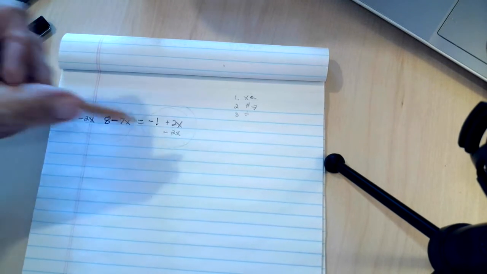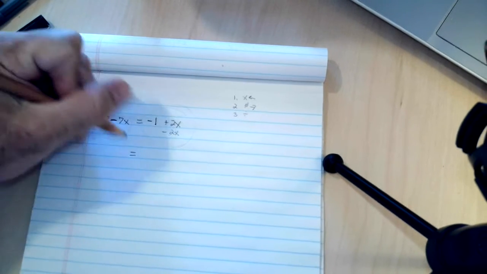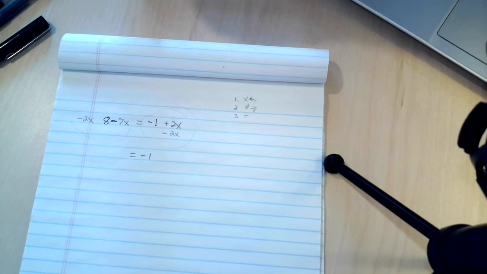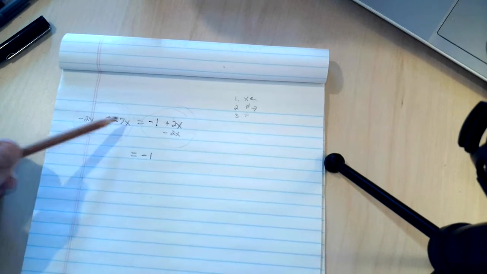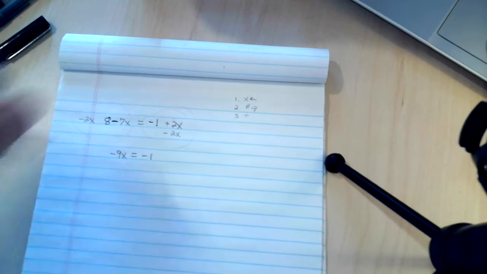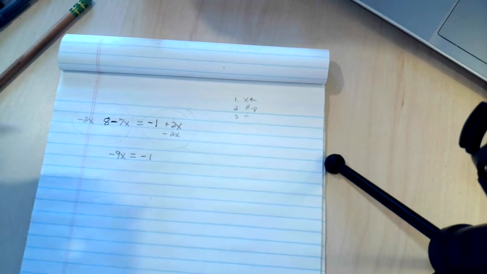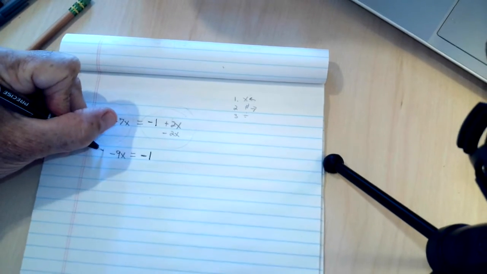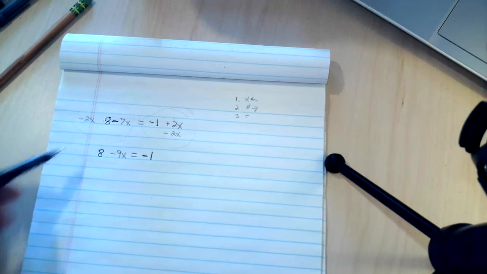Okay, so once I have done that, on the right-hand side, I have negative 1 because I took 2x off. Over here, I have a negative 2x and a negative 7x, so I have a negative 9x on that side. And I have, this should be in ink, a 1. And I have an 8. It's a positive 8 because that was a positive 8.